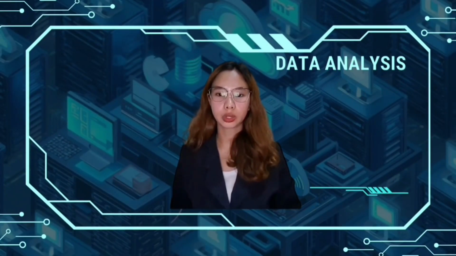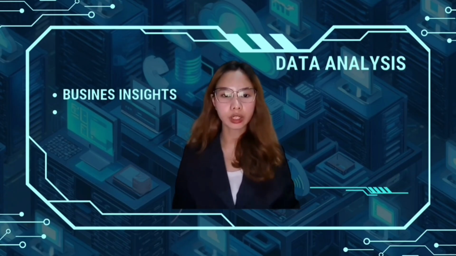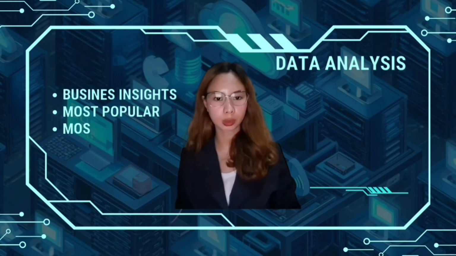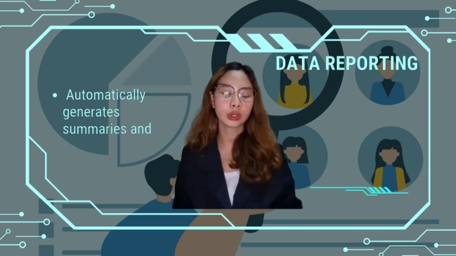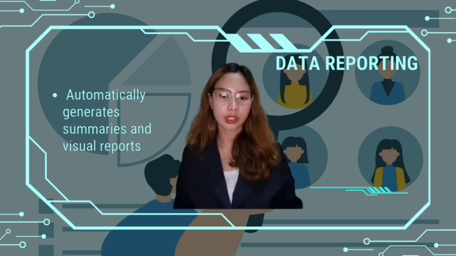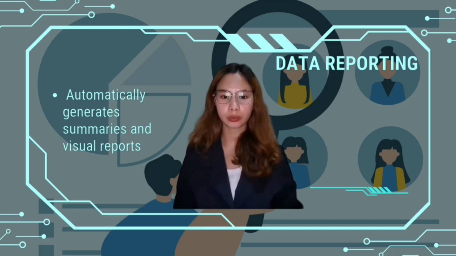Processes data to show business insights, like which services are most popular or which days have the most customers. And lastly, data reporting. Automatically generates, summarizes, and visualizes reports for the owner to review. With these functions, JGyra Car Wash can manage its operations more efficiently and reduce manual workload.